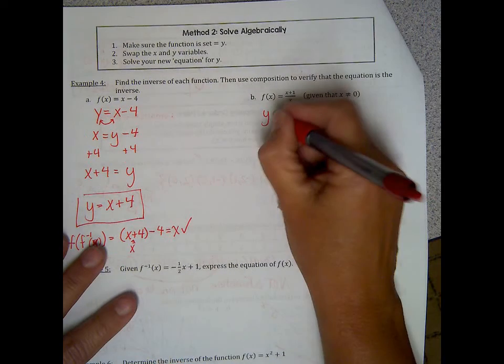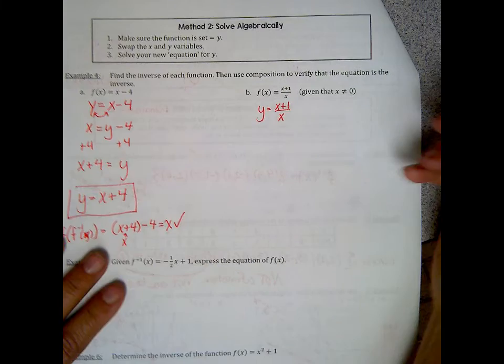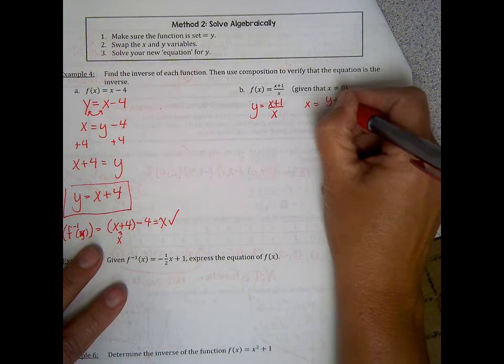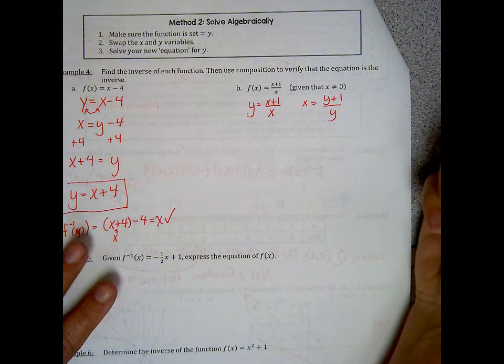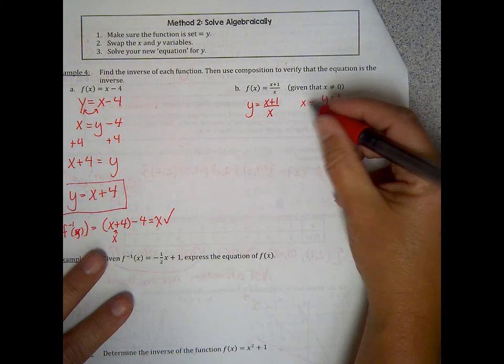We make sure it equals y. We switch our x and y, and you got to make sure you're switching all of them. So this had 2 x's, so now it's going to have 2 y's. And now I need to solve for y, which is hard because you have two y's there.